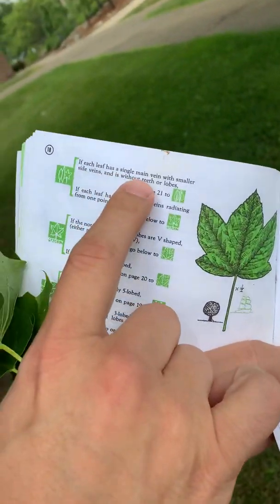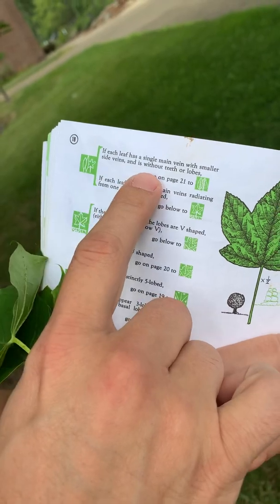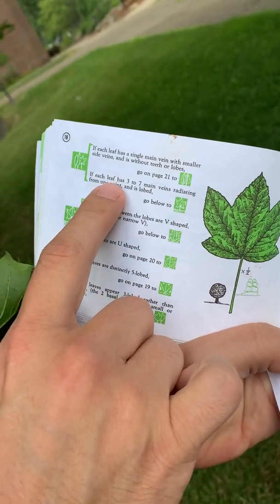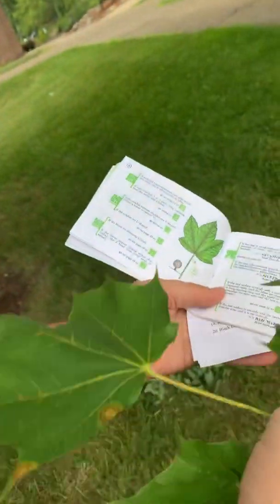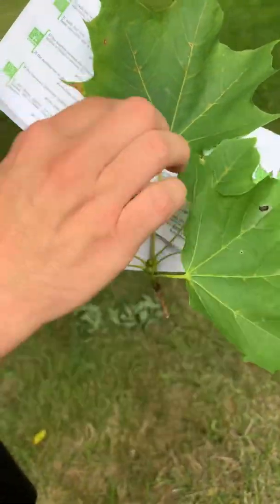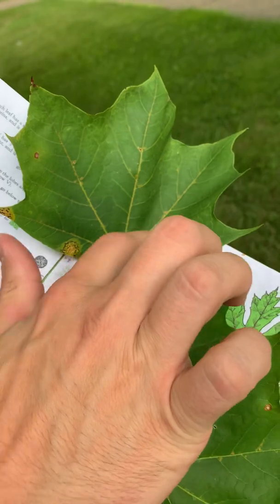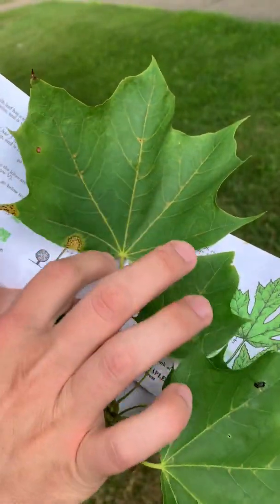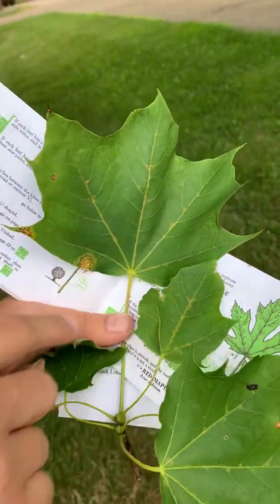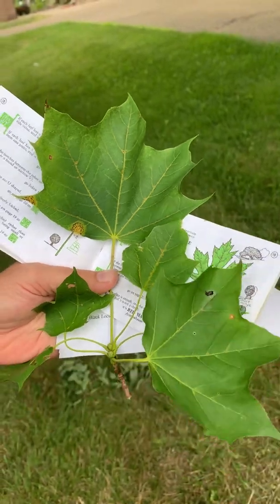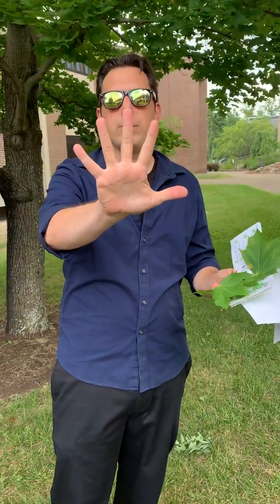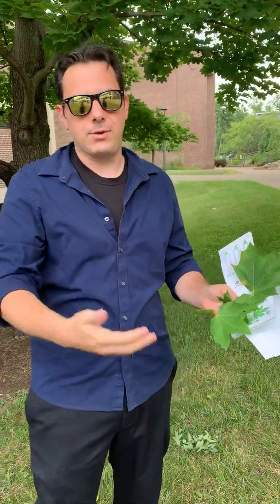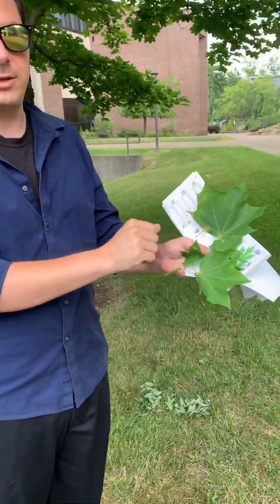If the leaf has a single main vein with smaller lobe veins, if a leaf has 3 to 7 main veins radiating from one point or lobe, go below to maples. So we can take a look, and you can see here are the veins, 1, 2, 3, 4, 5, and they're all radiating from one point. And we call that palmate venation. Palmate, like the palm of your hand, it all radiates from one point. That's where the name comes from. So this maple has palmate venation.